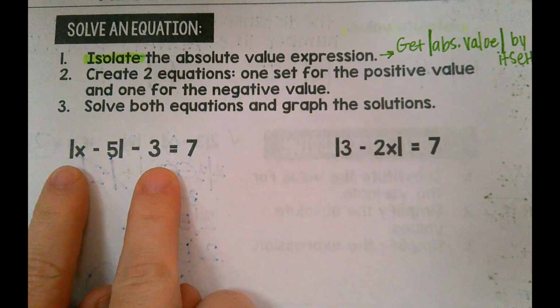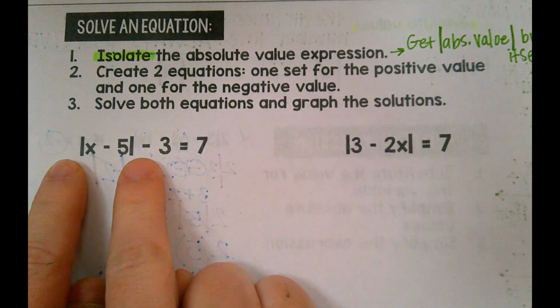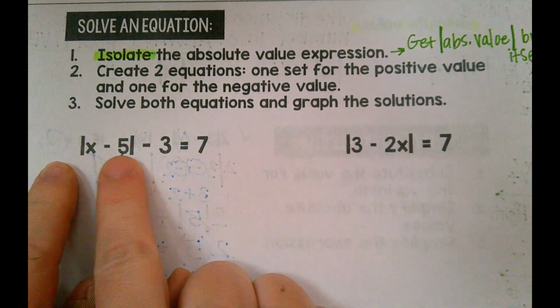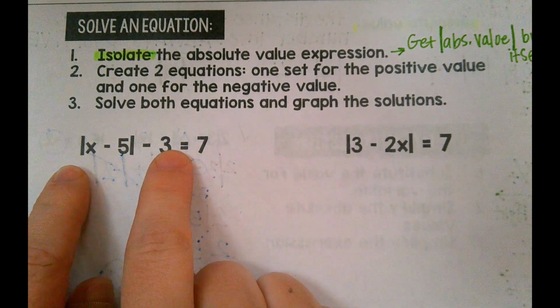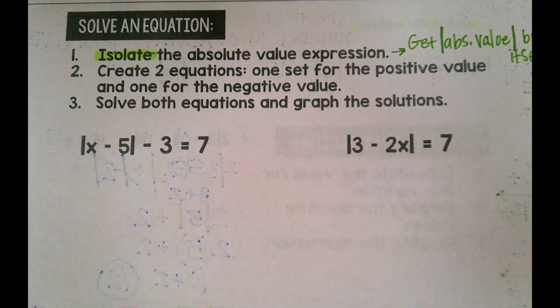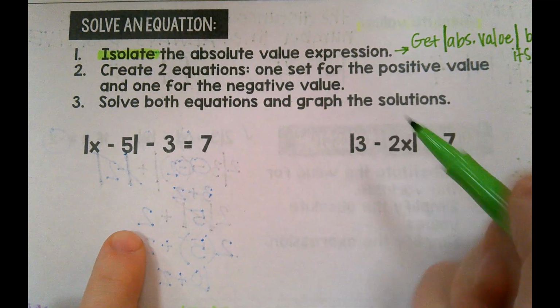So I'm going to look at this first example. I have the absolute value of x minus 5, minus 3, equals 7. So are we still plugging in the x? We don't know x. Now we're not going to plug anything in. We're going to find x. We're doing a new method. So those were different problems. Now we're starting with something a little different.